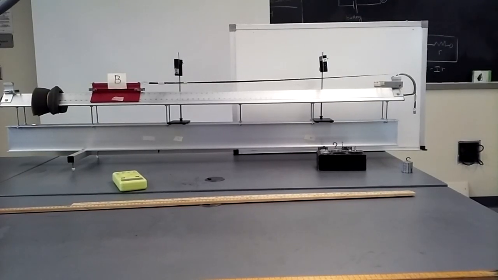Okay, so here's another view where you can see the entire air track again, but this time with the tape and the hanging mass attached to it. The air's turned off right now, but when I turn it on, the hanging mass on the right will fall, and the glider will of course be pulled to the right. And we can get velocity from those two photo gates. Not directly, we get time from the photo gates, but we can calculate velocity from that.